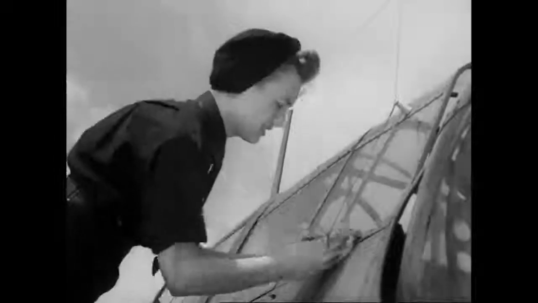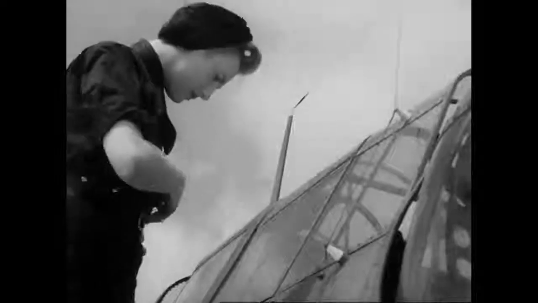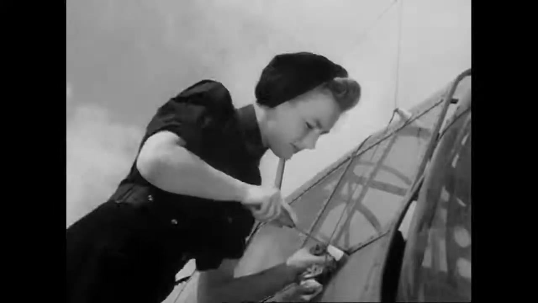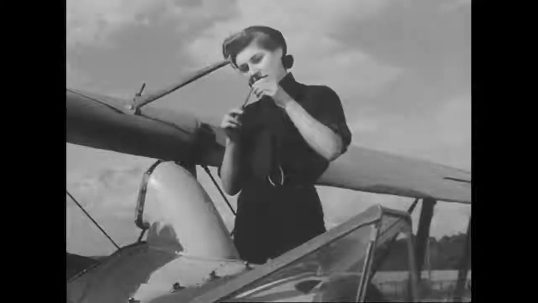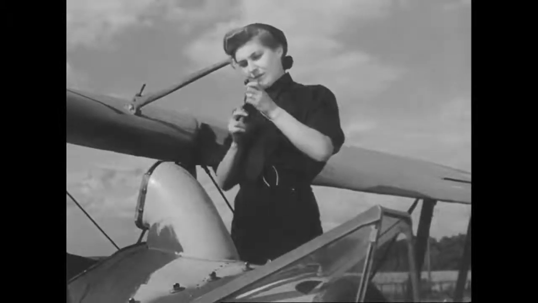There are insulators to be cleaned and aerial wires to be checked. Here, one of the insulators is found to be loose. Aerials encounter all sorts of climatic conditions, and new ones must be fitted from time to time.